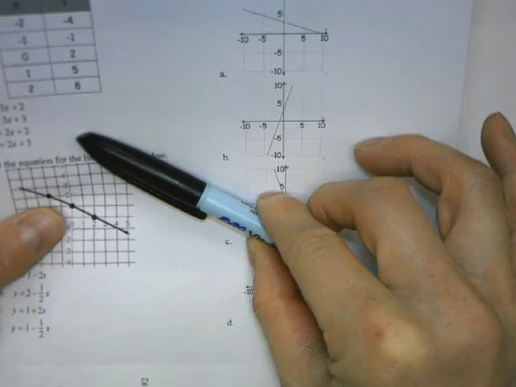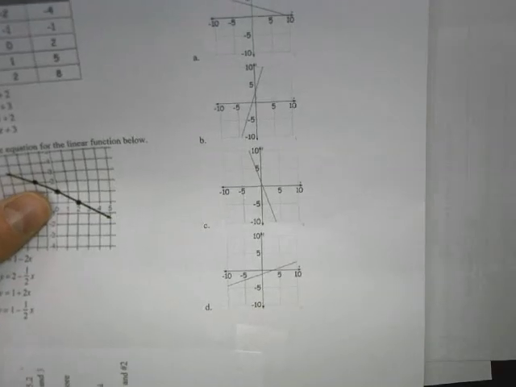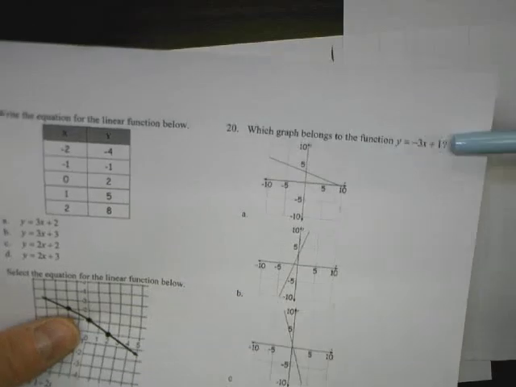I would not take the time to graph this and then get my answer. Although that would work, I would just do it the way I just showed you because it's faster.